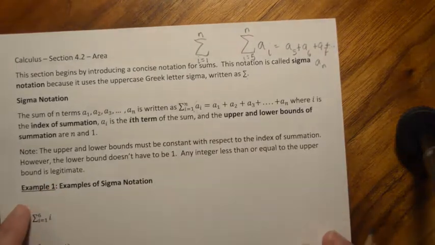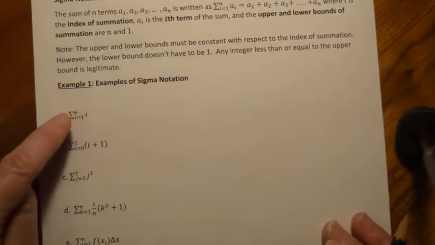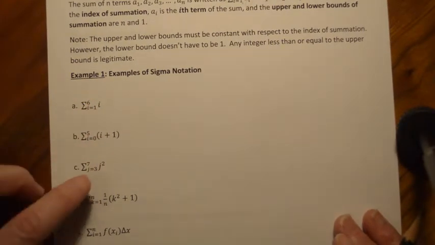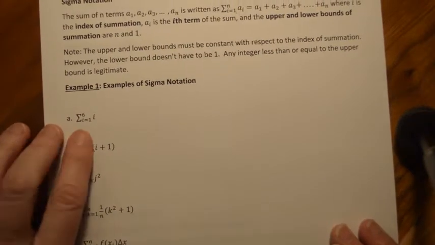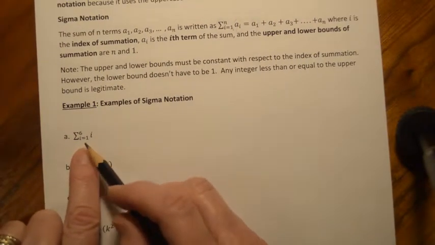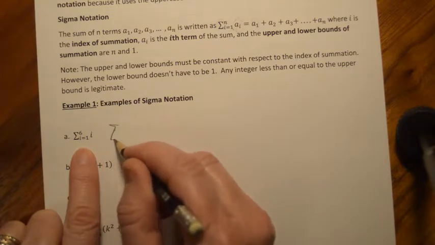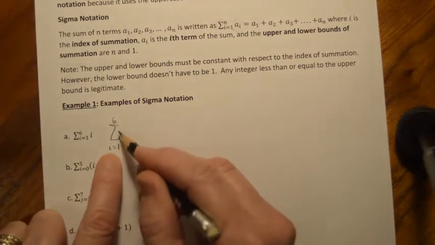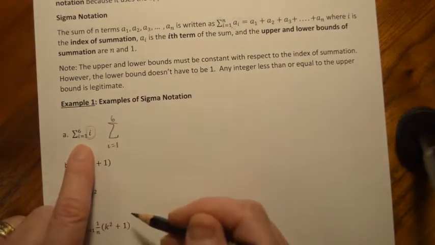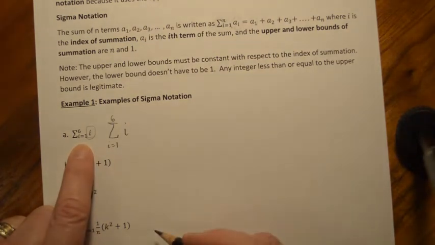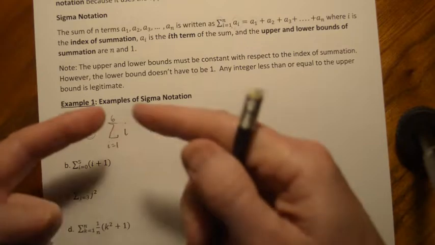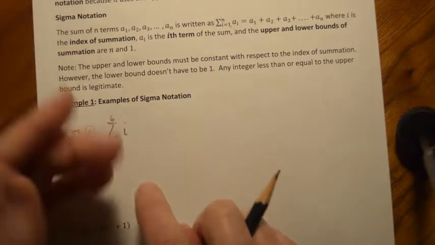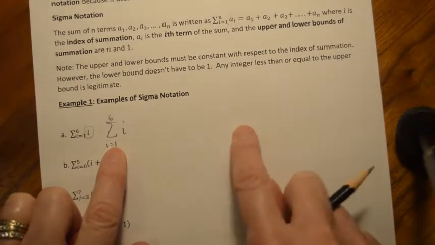All right, let's take a look at some examples, and notice how we're starting to get a little more specific instead of being really general with a sub 1, a sub 2. Sorry about the weird notation, I'll just write it the way it should be. We're adding up the first 6 terms, and the way the terms are defined is just by I. So we're going to roll through all these I values, 1, 2, 3, 4, 5, and 6, and do what it says and add them all together.